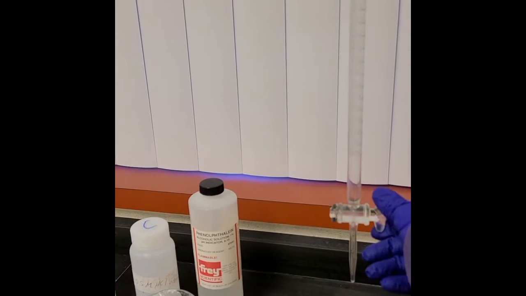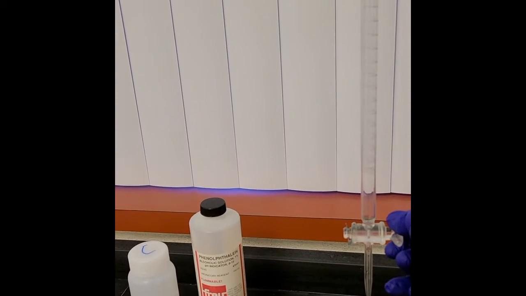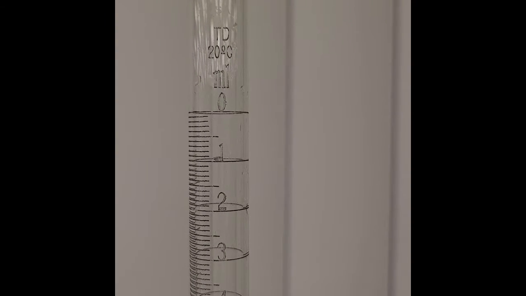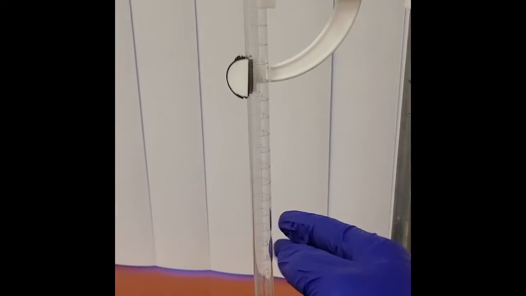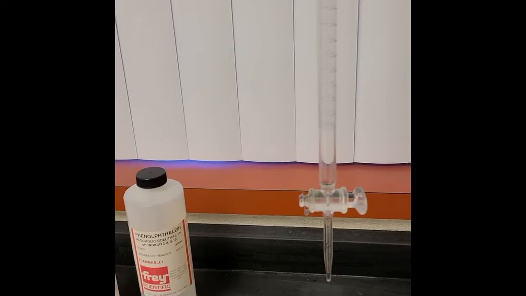So let me just show you what I got here. We got a burette. This is something that uses these tick marks to measure, I'm sure to some degree of accuracy, the volume of, in this case, sodium hydroxide that's going to go into this burette here, so that we can measure the amount of sodium hydroxide needed.